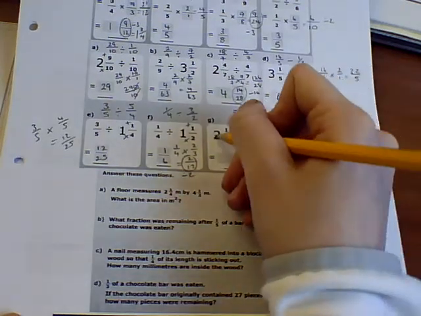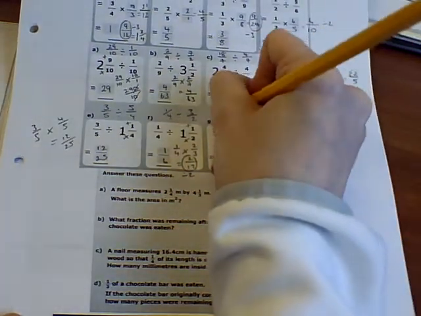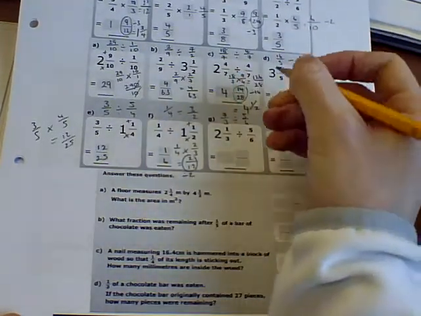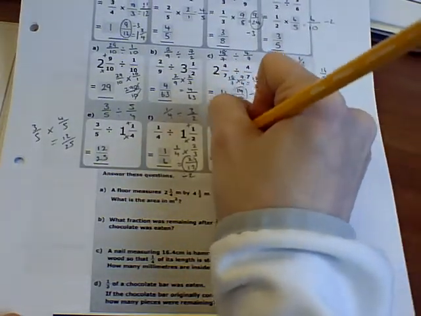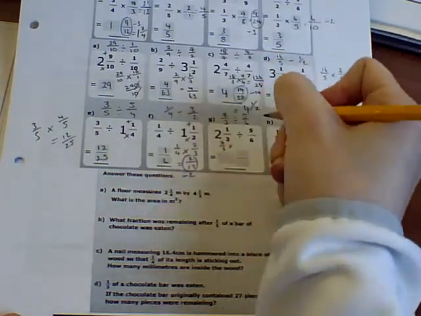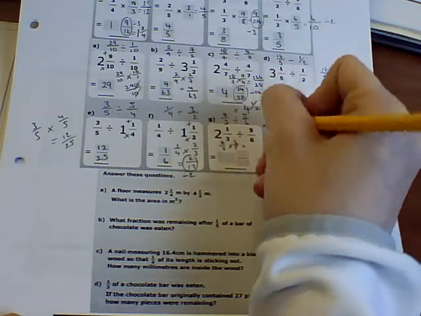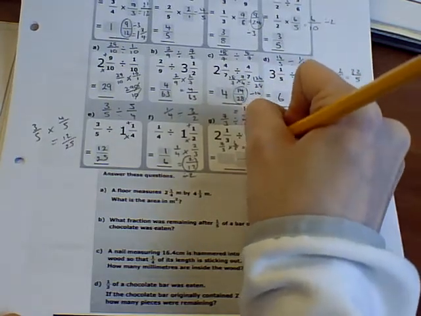Next one, 3 times 2 is 6, plus 1 is 7 over 3, divided by 5 over 6. Keep, change, flip. Keep your 7 over 3. Change your divide to multiply. Flip 5 over 6 to 6 over 5. Multiply across, that's going to be 42 over 15.